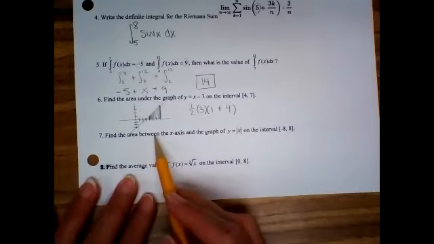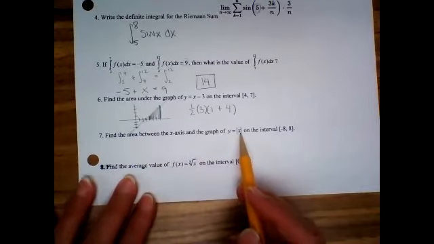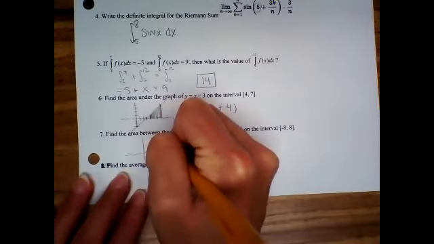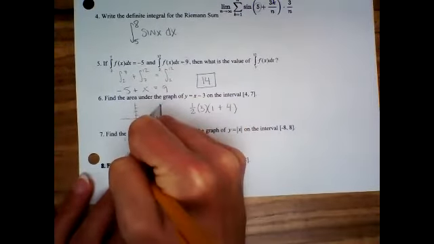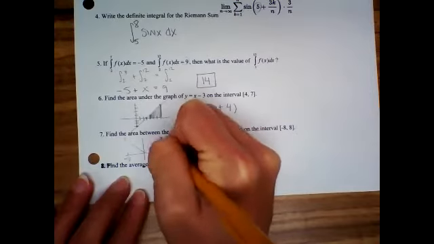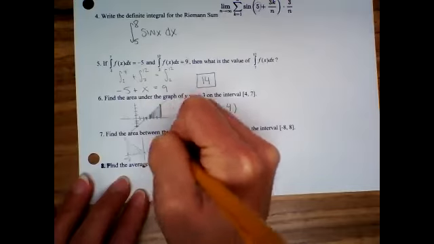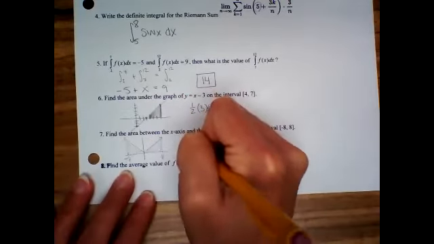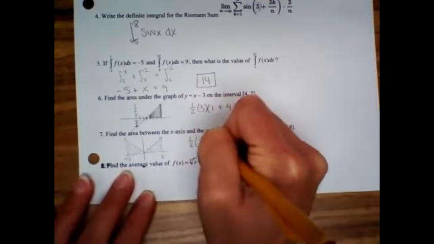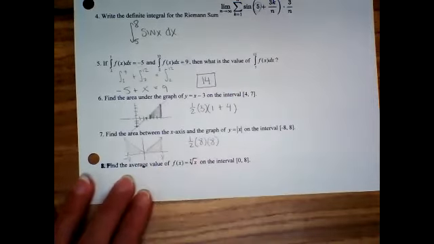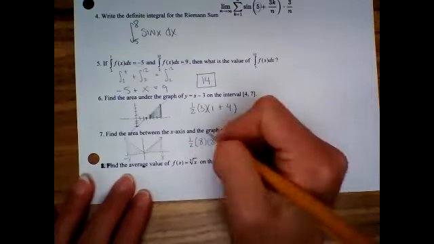Number 7, same kind of thing. Find the area between the x-axis and the graph of absolute value of x from -8 to +8. So here's absolute value of x. From -8 to +8, you get these two triangles, which are actually the same triangle because it's symmetric. A triangle is 1/2 base times height. So the base and the height would both be 8 units. So that would be 32.